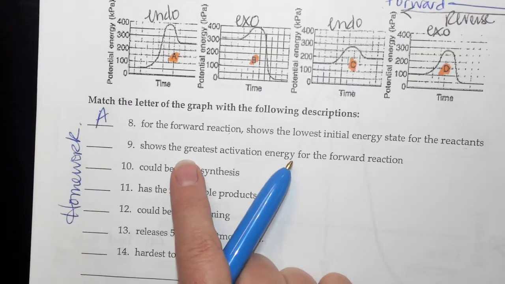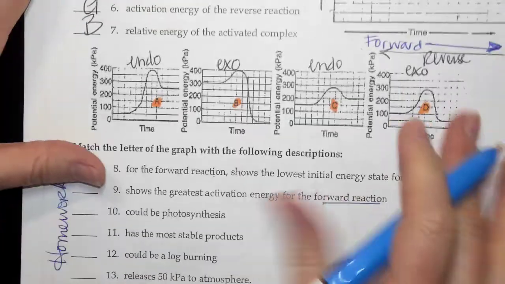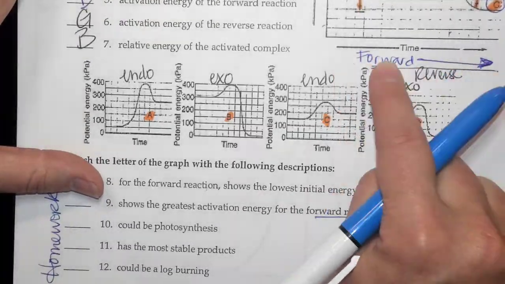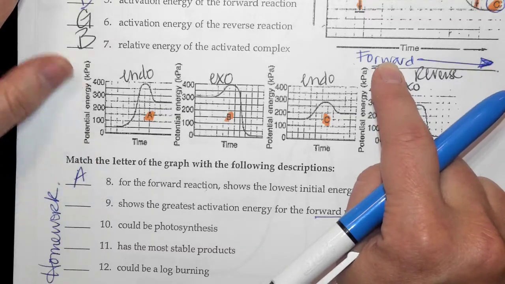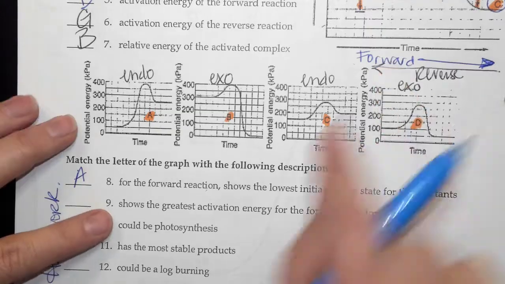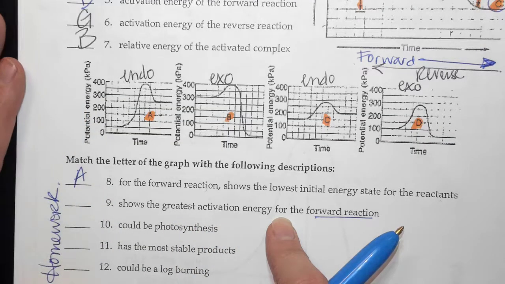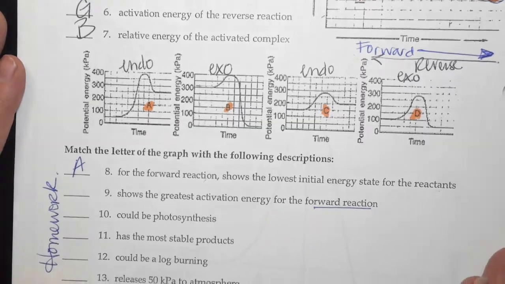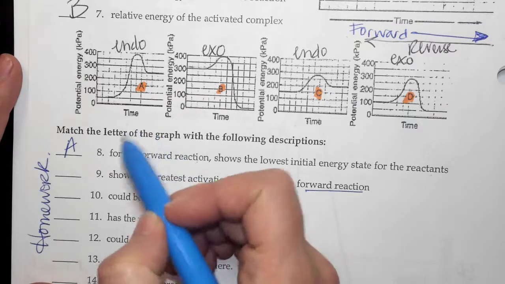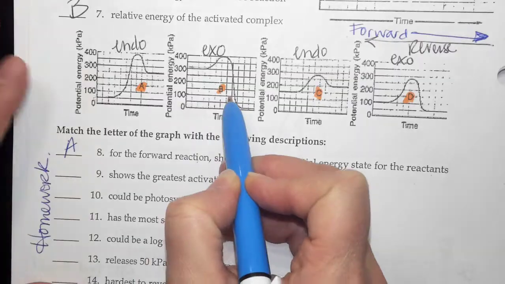Number 9, which graph shows the greatest activation energy, again, for the forward reaction? So we remember forward reaction means to the right. Reverse reaction means reading it right to left. Yes. Ms. Hamilton, which reaction shows the greatest activation energy for the forward reaction? So we are reading left to right, left to right, left to right.